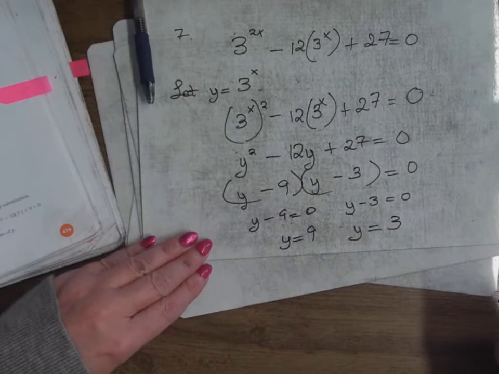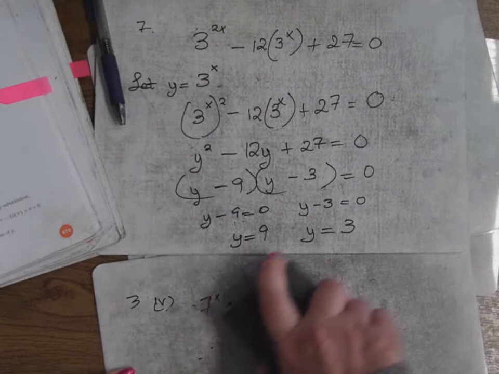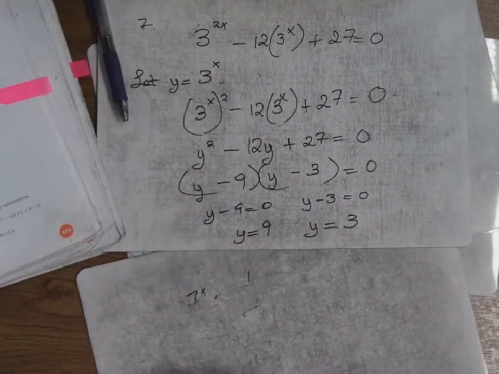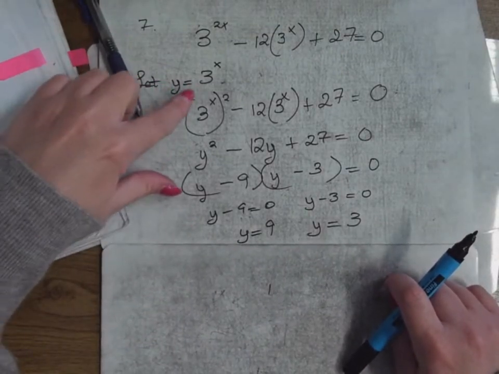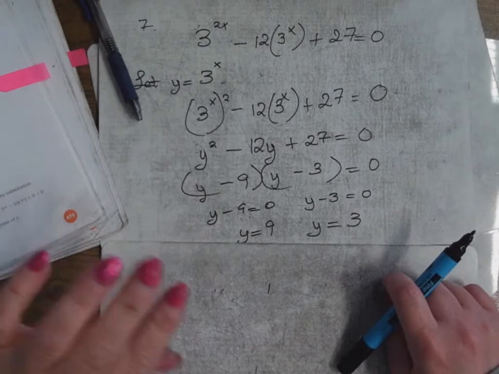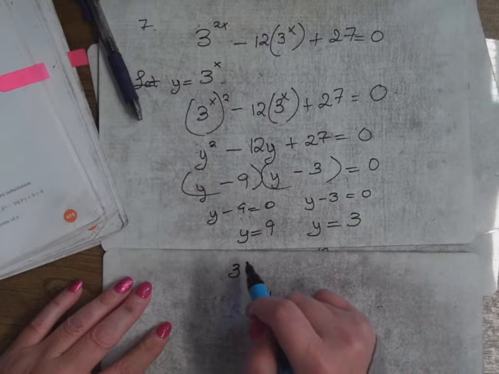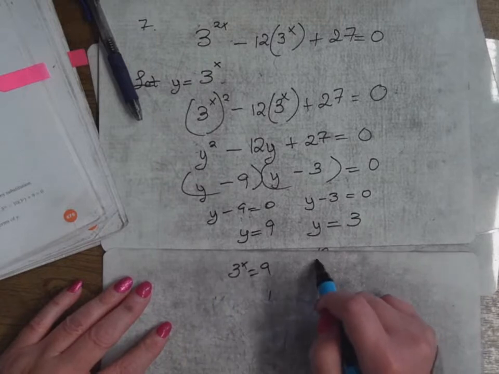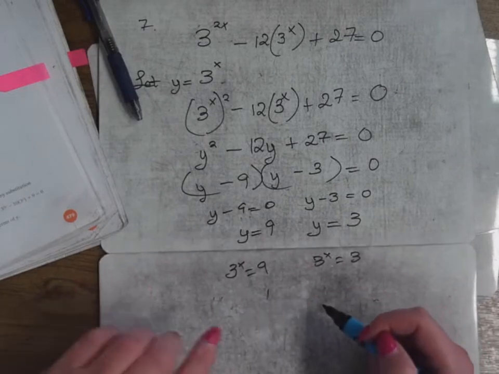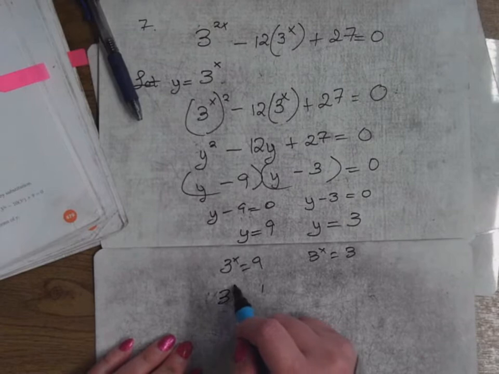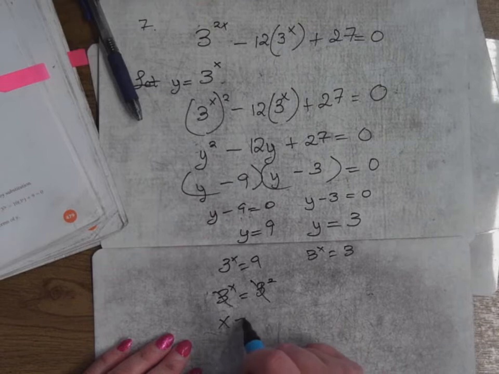I'm not finished though, because they asked me what x was, not what y was. Because I substituted to solve, I now have to substitute back. My original substitution was everywhere I saw a 3 to the power of x, I put a y. Now I'm going the other way. Anywhere I see a y, I'm changing back to 3 to the power of x. So 3 to the power of x equals 9, and 3 to the power of x equals 3. So write everything as a power of 3. 3 to the power of x equals 9 is 3 to the power of 2. Knock off the 3's and you get x equals 2.